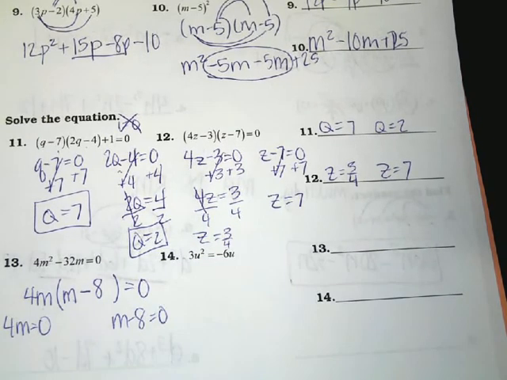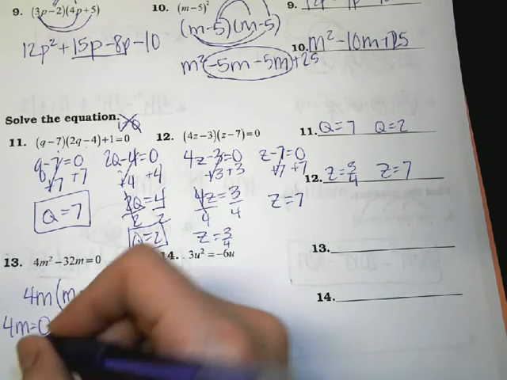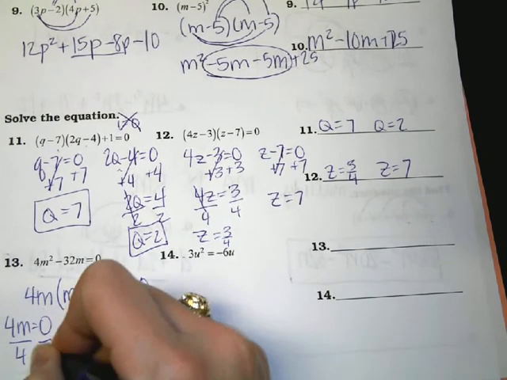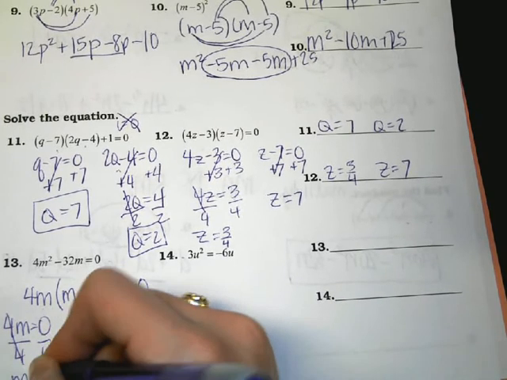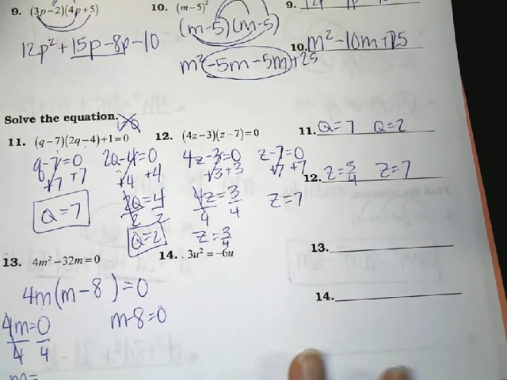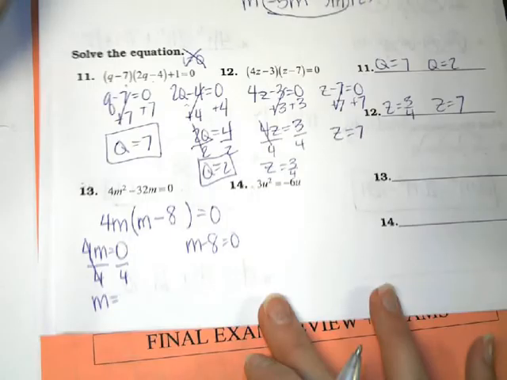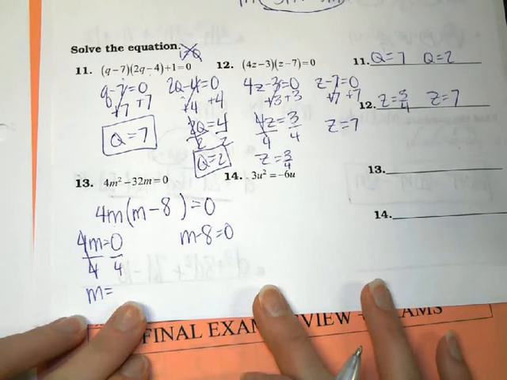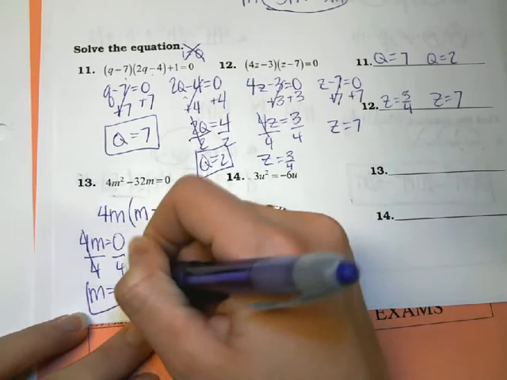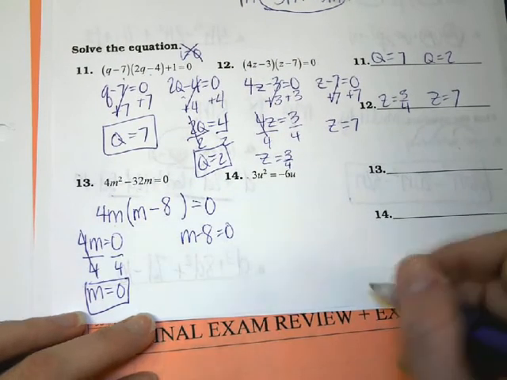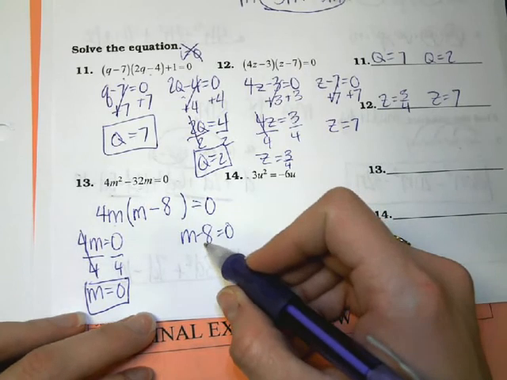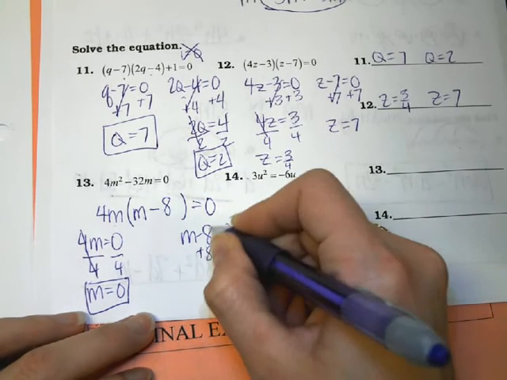For the first one, in order to solve for m, I would divide by 4. And then you see 0 divided by 4 is just 0, so one option for m is going to equal 0. The other option for m, to solve this equation, I would add 8 to both sides and get m equals 8 as another option.